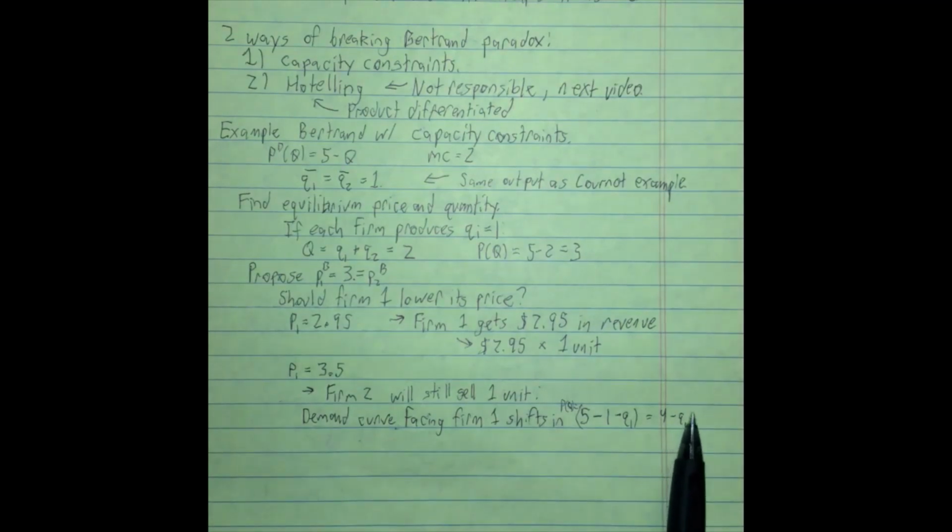But now, if the price is $3.50, firm 1 can't sell its full unit. It can only sell half a unit at $3.50.